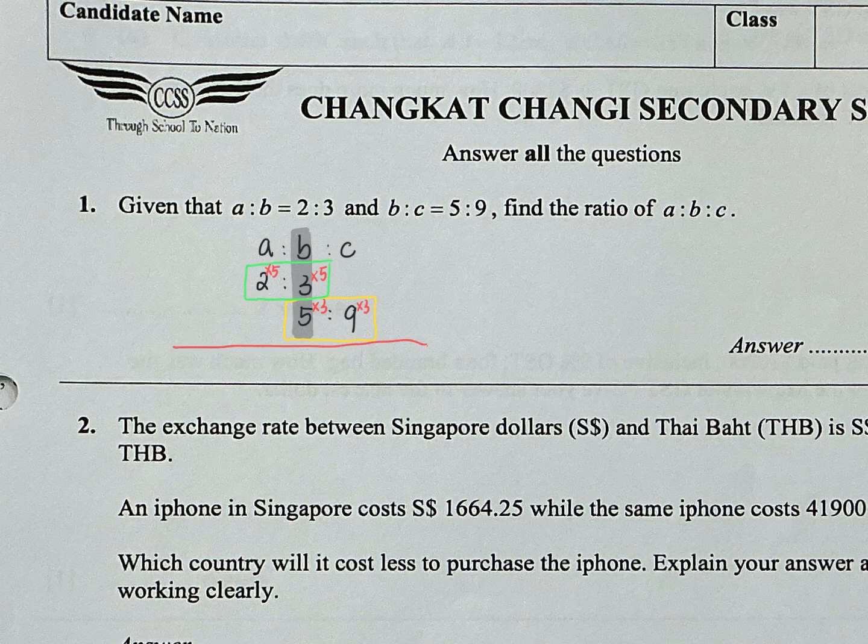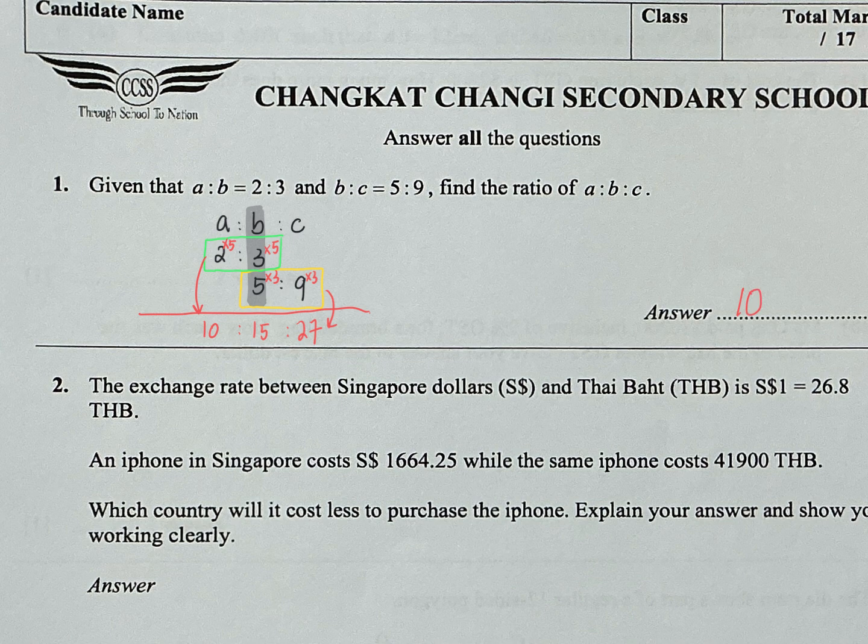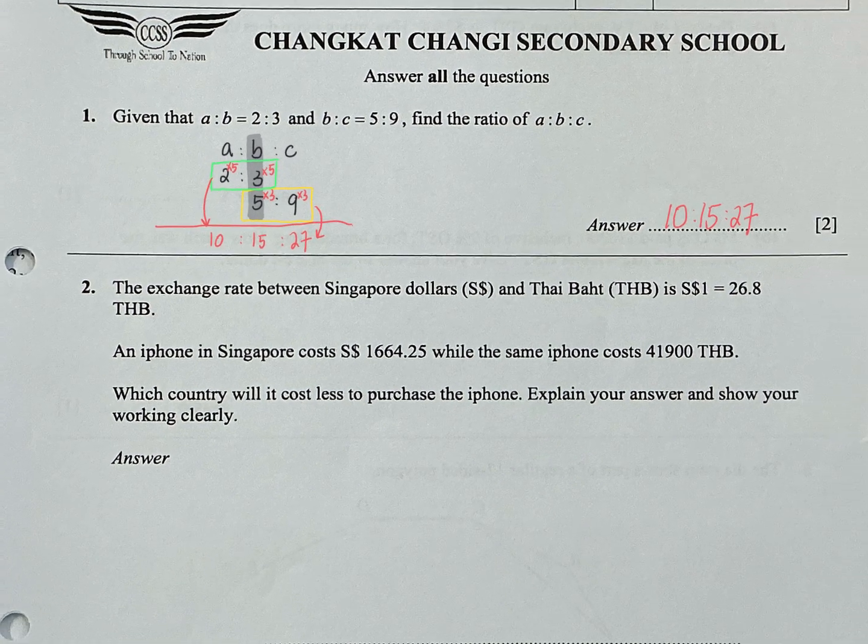So finally, when you simplify, this one becomes 10. This one becomes 15. And this one becomes 27. So the ratio of A is to B is to C is 10 is to 15 is to 27. Okay, do your corrections if you got it wrong.